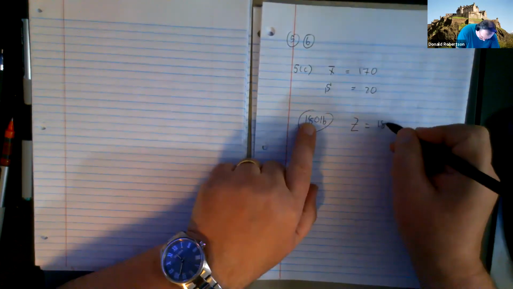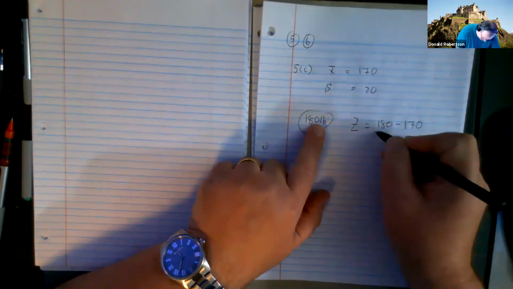This is question 5C. In this question, it's the mean weight of men, and it's 170 pounds. And the standard deviation is 20. And in question C, they ask you to find out what the Z score would be for 180 pounds. So the Z score is data, take away mean, divided by standard deviation, and I believe the answer to that question would be 0.5.